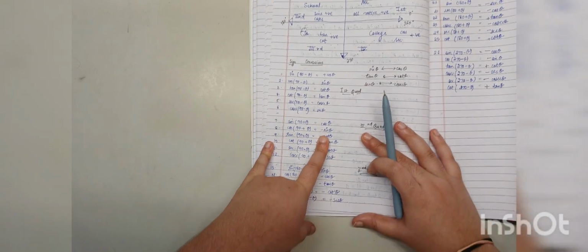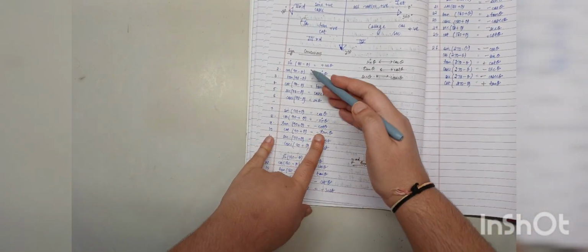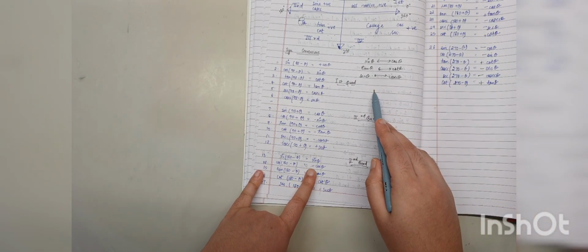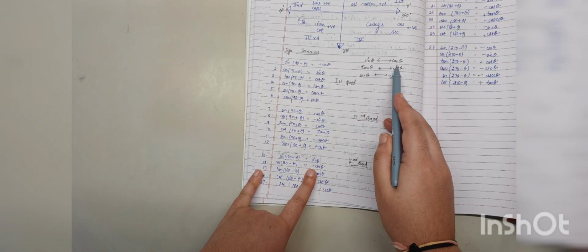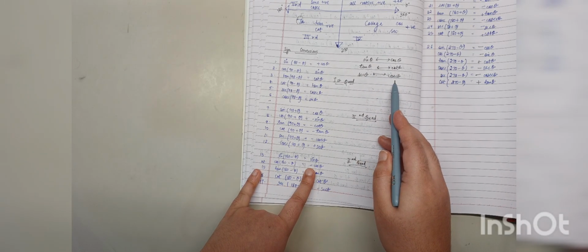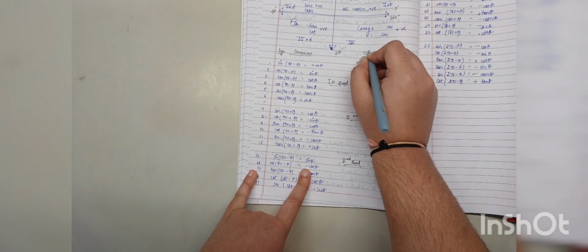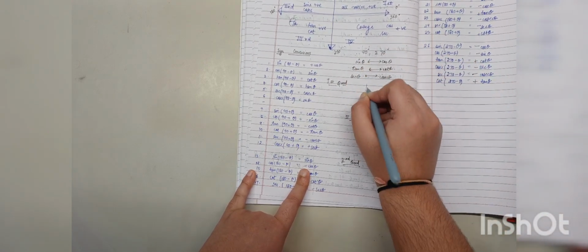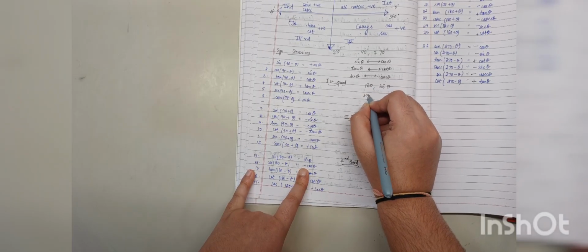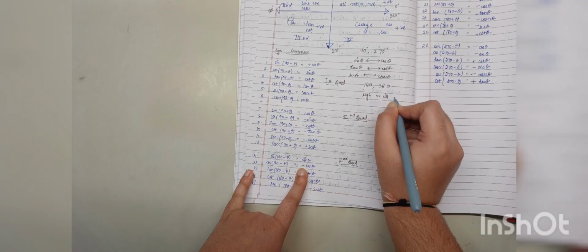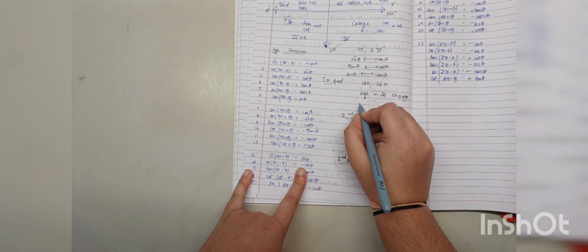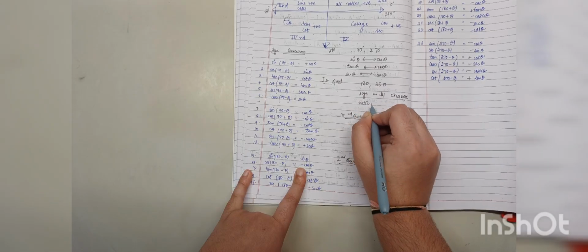So now let's move to sign conversions. Whenever we are doing conversions, this is the rule: sin theta will change to cos theta, tan theta will change to cot theta, sec theta will always change to cosec theta when we are talking about 90 degree or 270 degree. If there is 180 degree or 360 degree, then the sign will change, the ratio will not change.